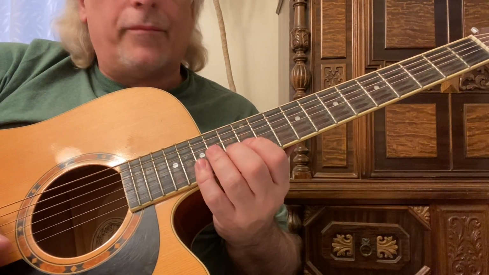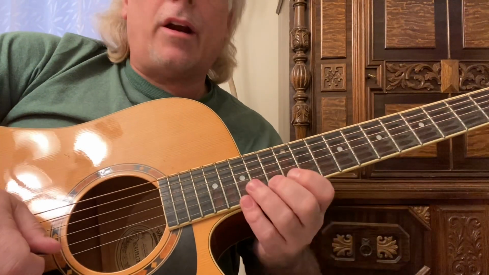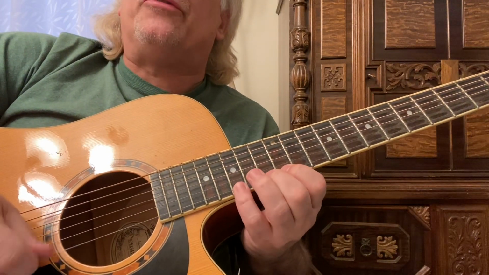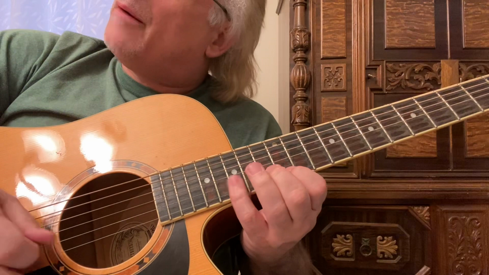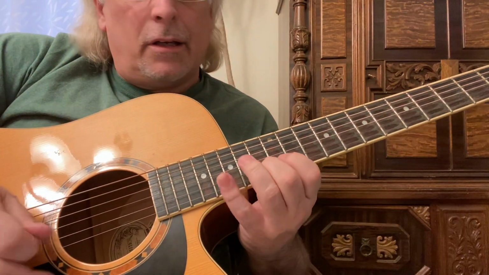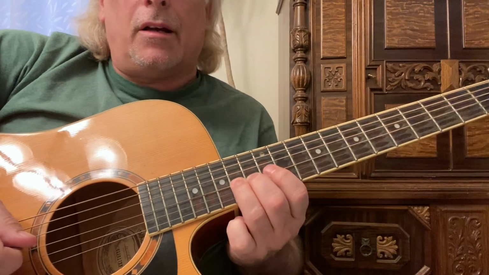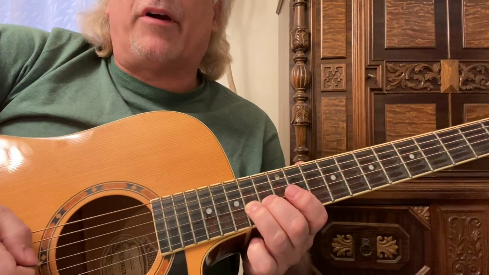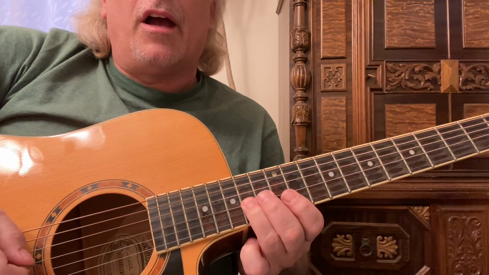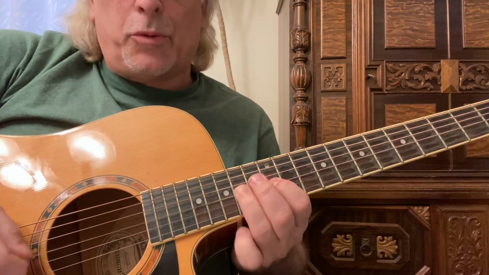On the A form, I can start over here. I'm playing 1, 2, 4, 1, 2, 4, 1, 2, 4, both on that 2nd and 1st strings. And then use my 3rd and 1st fingers on the 3rd string, 14th and 12th frets.